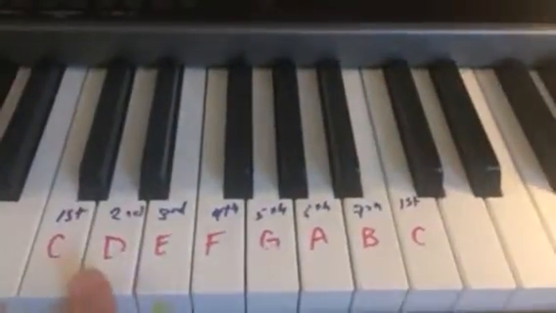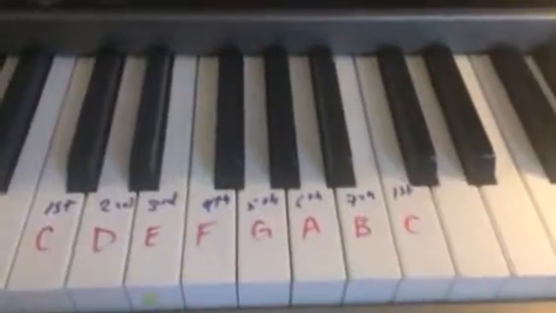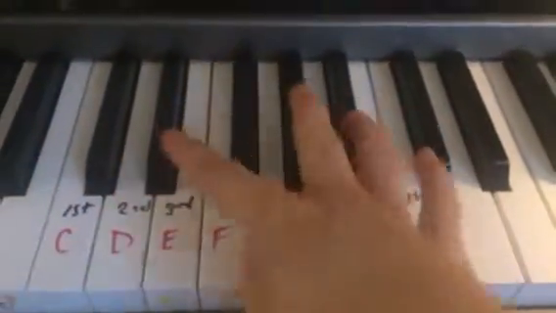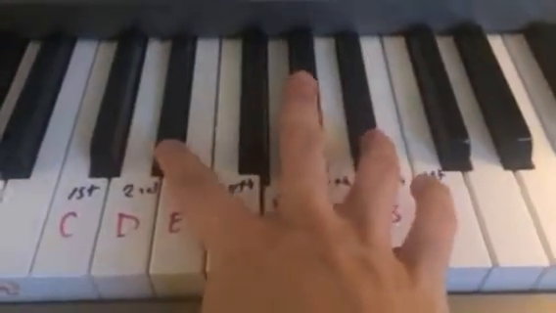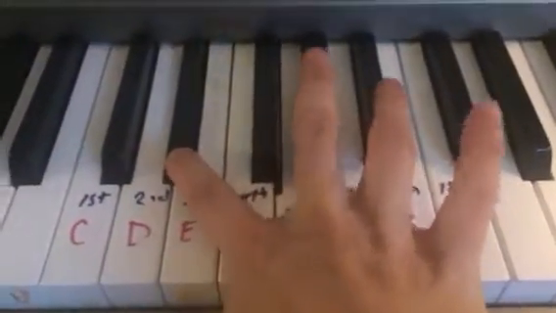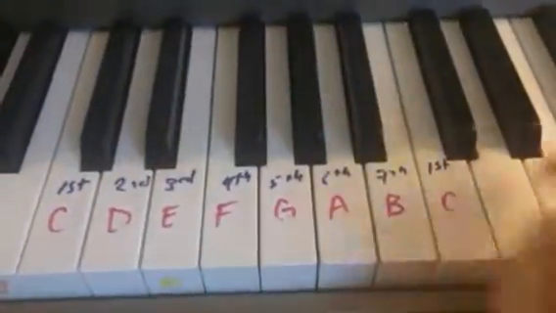Okay? And again, you can do that with any key on here. It's the same thing, like I said. It would be the first, the third, and the fifth of an E flat major scale.